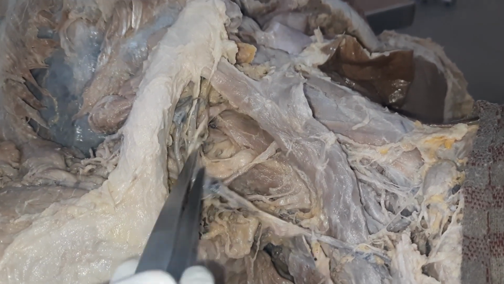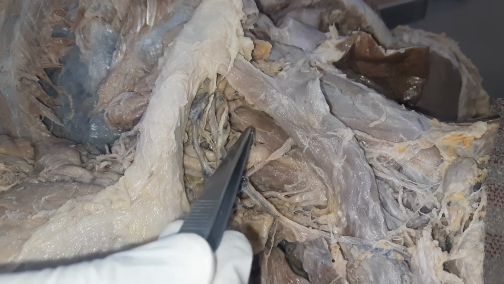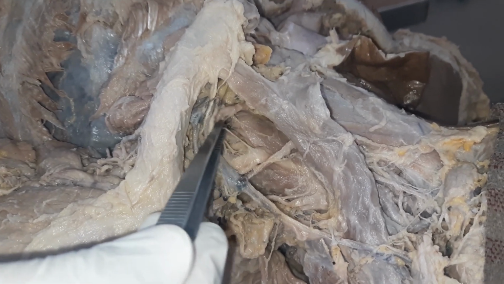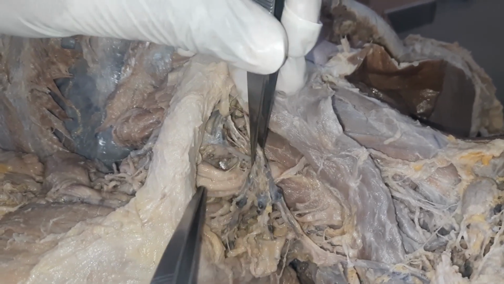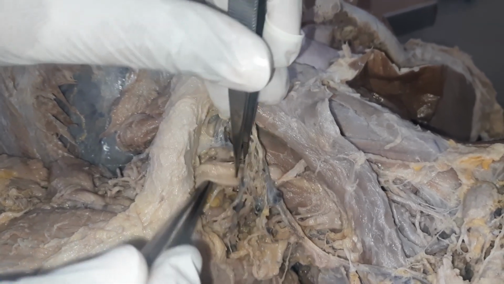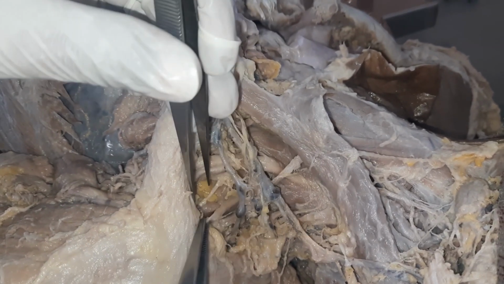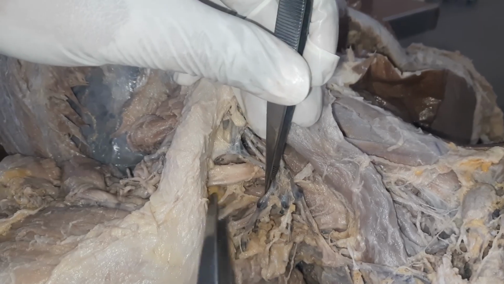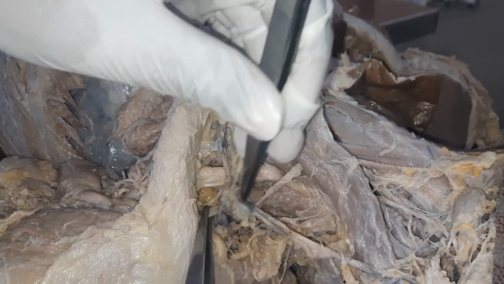And in this area we can see some nerves. From the upper trunk we can see a thin, slender nerve here. This is nerve to subclavius, which supplies subclavius muscle. Then we can see another nerve here. This nerve is penetrating a muscle, that is scalenus medius.